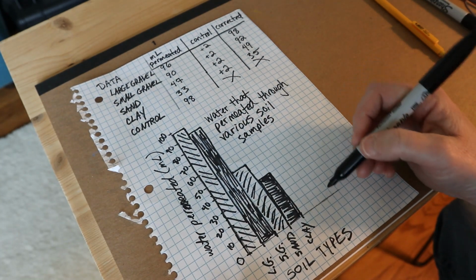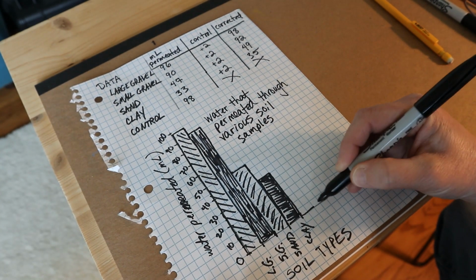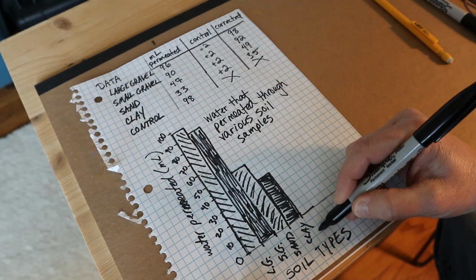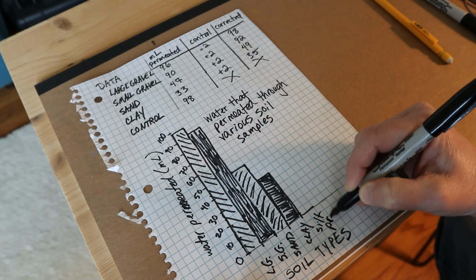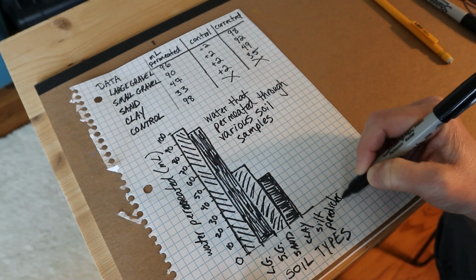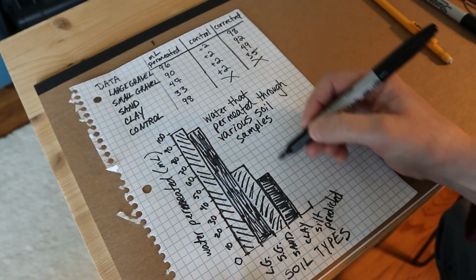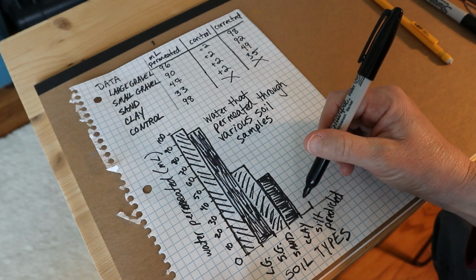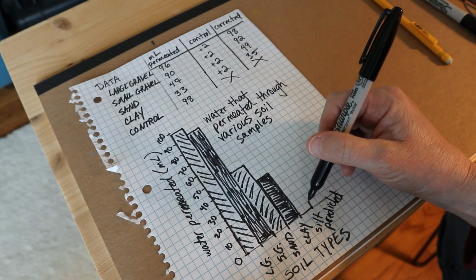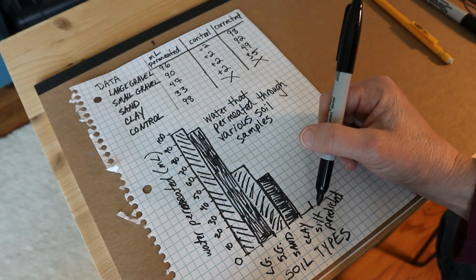What I want you to do is to make another bar on this graph, and we'll call it silt predicted. And you're going to place a bar somewhere on this graph that represents how much water you think would permeate through a silt sample if we had had a silt sample in our lab.